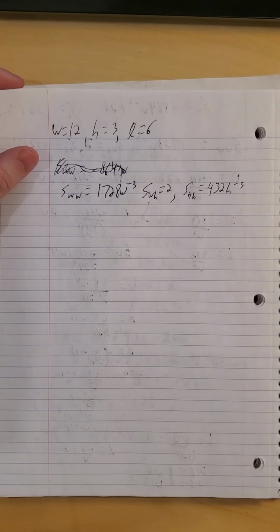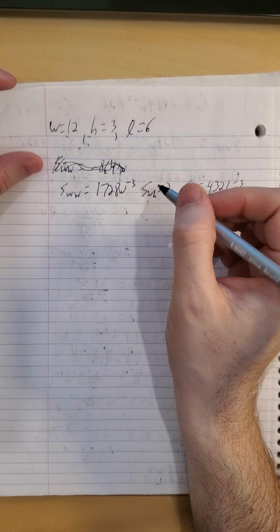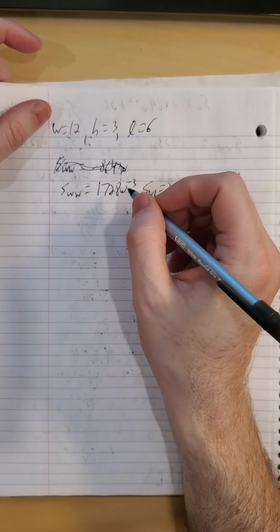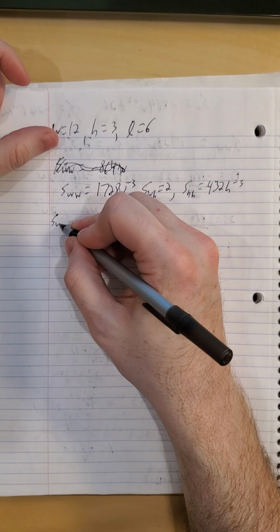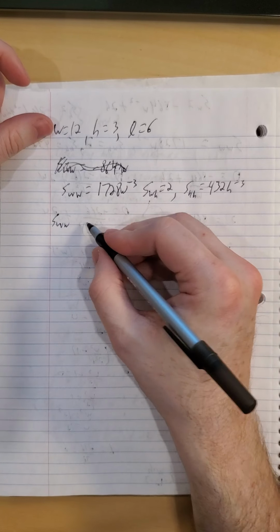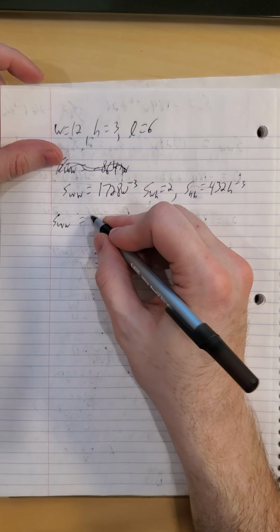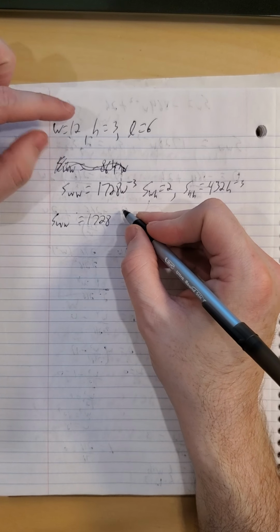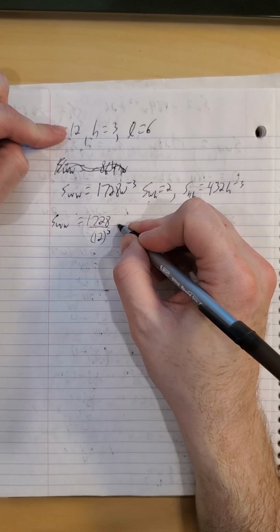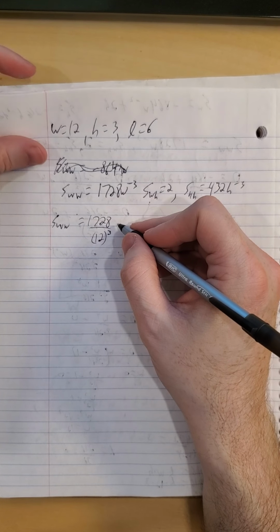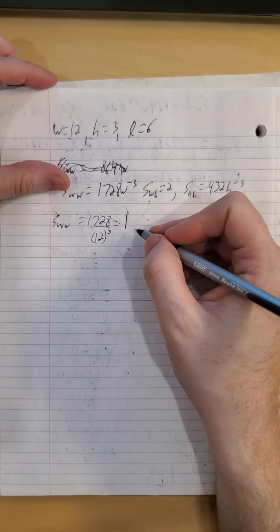So we'll find our a, b, and c. So this is sort of our ordered triple for this. So S_WW would be 1728, and w here is 12, so over 12 cubed, which is equal to a 1.